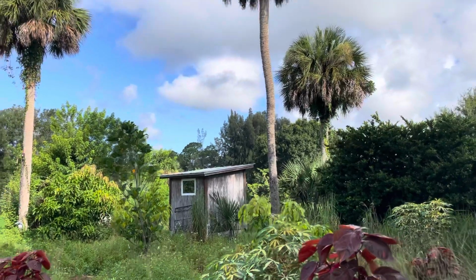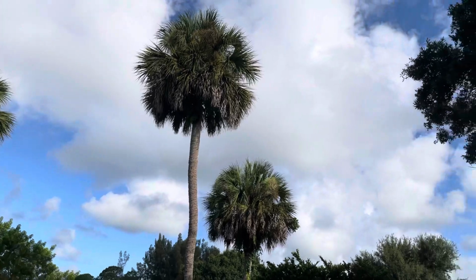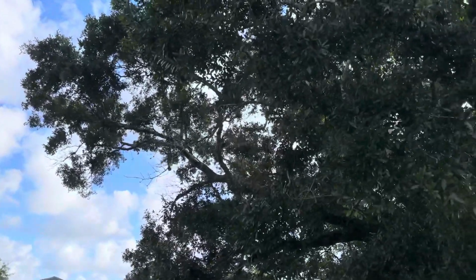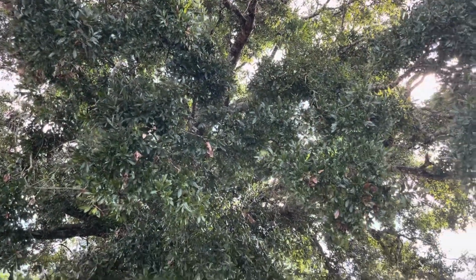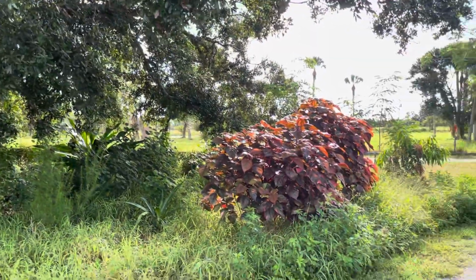This is Frog Valley Tropical Fruit Farm, and I want to do a video on nutrient deficiencies in plants, how it causes pests and disease, and how it's not from a nutrient deficiency in your soil. It's caused by biology deficiency.